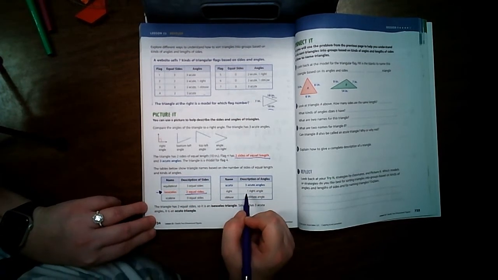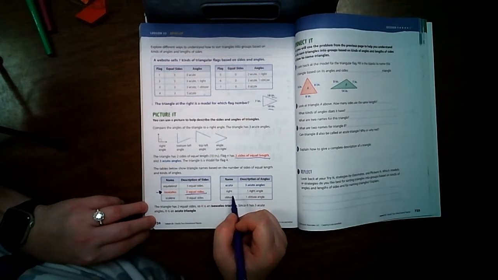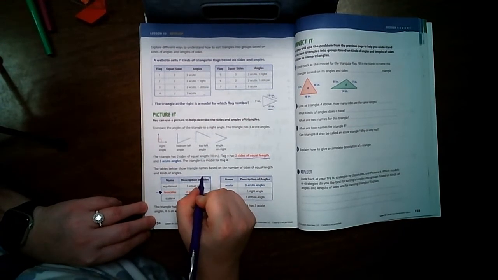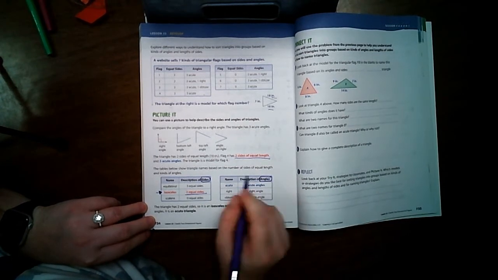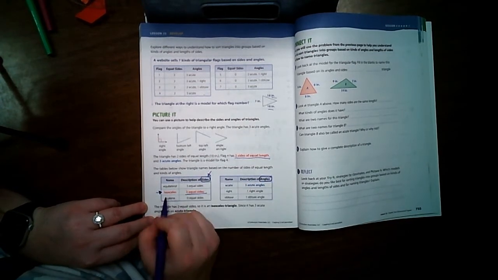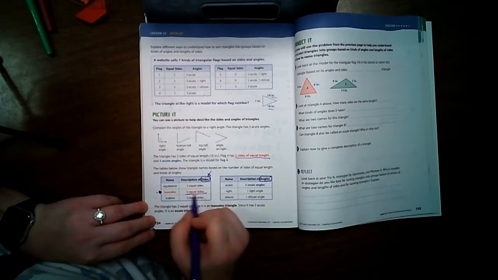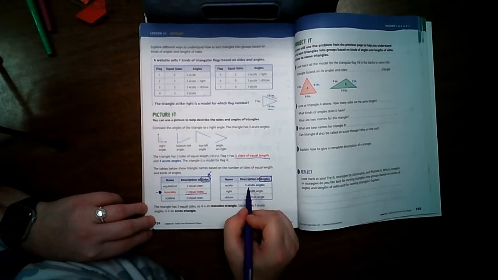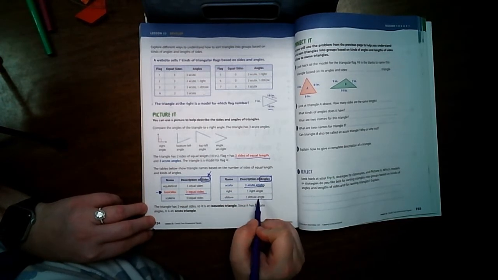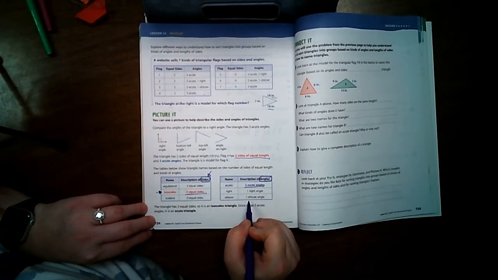And then we're going to come over here and we're going to find the description. So this is the description by sides, and over here is the description by angles. So by the sides, it's an isosceles triangle. Now, by the angles, we're going to find out what type. It had 3 acute angles, and then you see here one right angle, 1 of 2 angles.